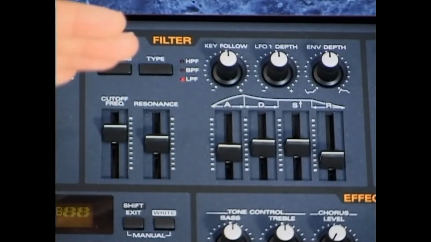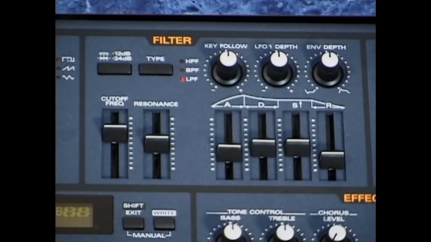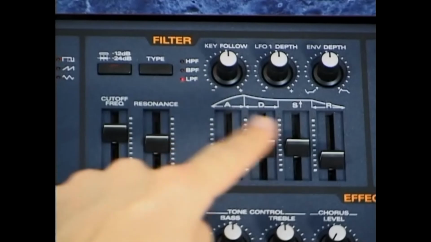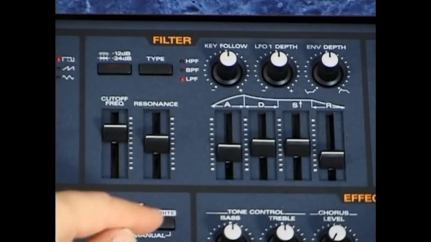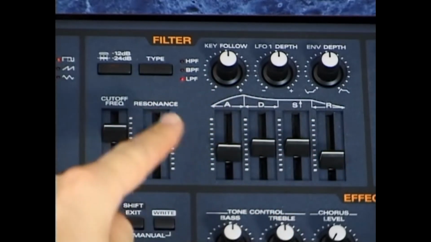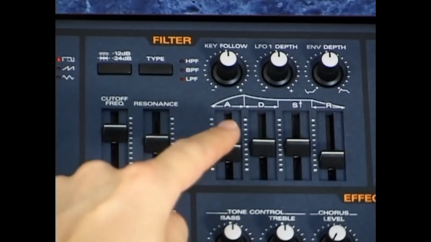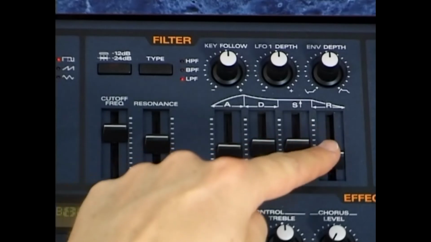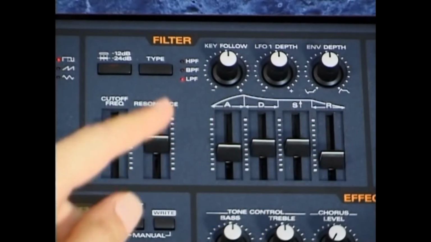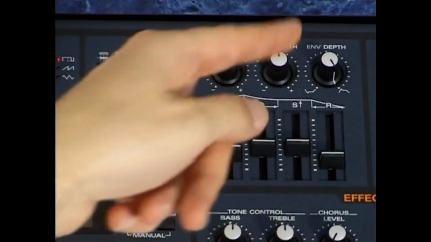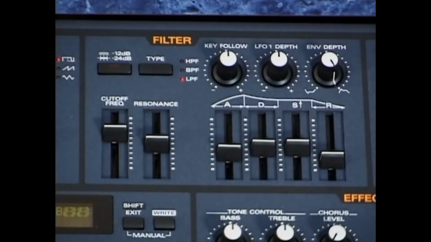You can decide how steep that slope of the filter is by selecting the slope button, either 12 dB per octave or 24. Now, we're back to envelopes, only these ones on the filter and the amp are 4-stage ones. A, D, S, R. They stand for attack, decay, sustain, and release. Now, just like in the oscillator common section, we need to crank up the envelope depth or nothing we do here will make any difference at all.